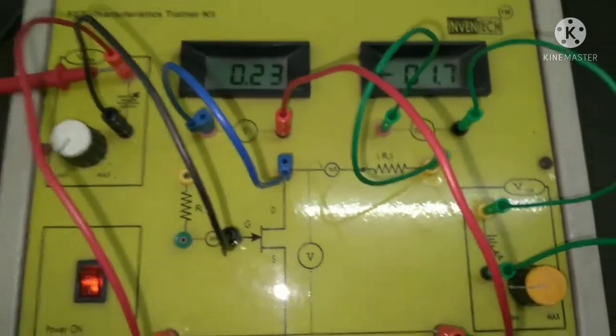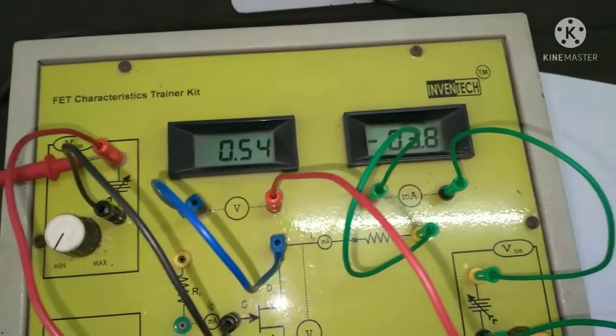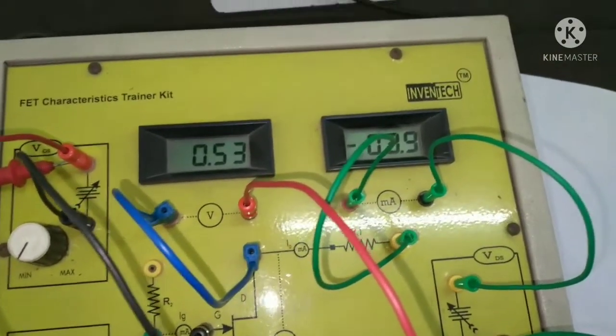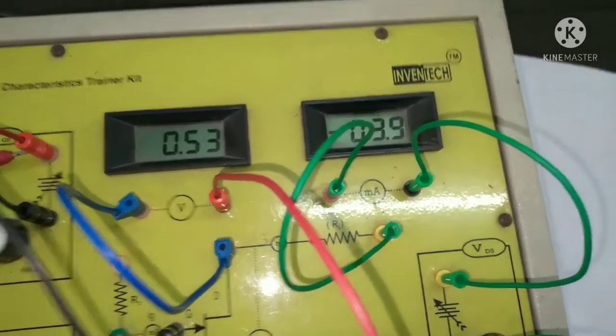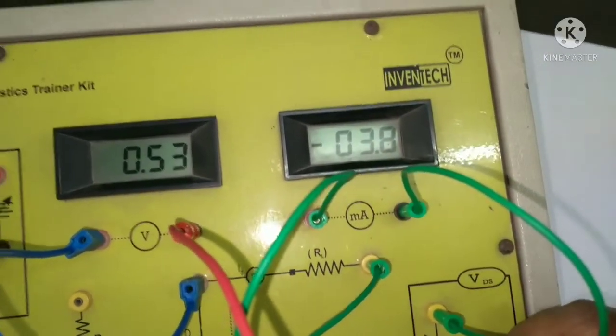As I am increasing, you can write down here in the observation table different drain source voltages, and for those different drain source voltages you have to write down the drain current. Now I am varying. At 0.53 you can say the current is 3.8.